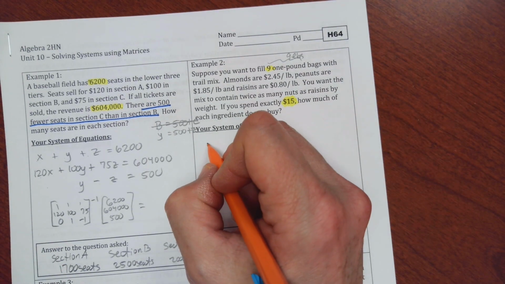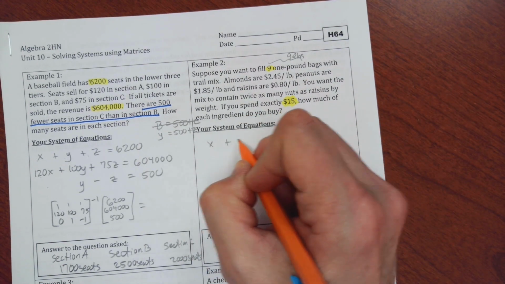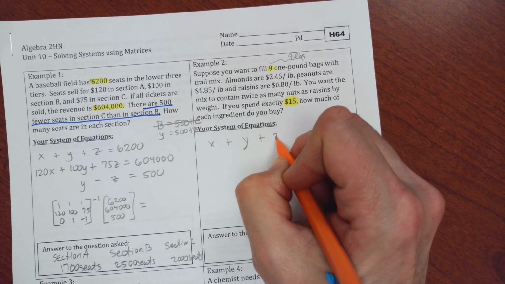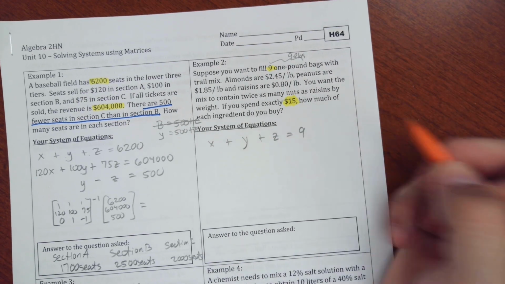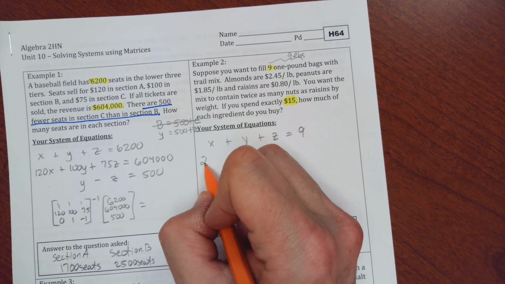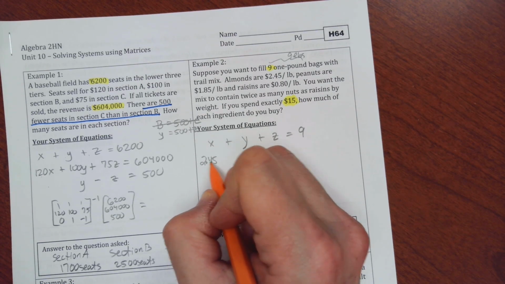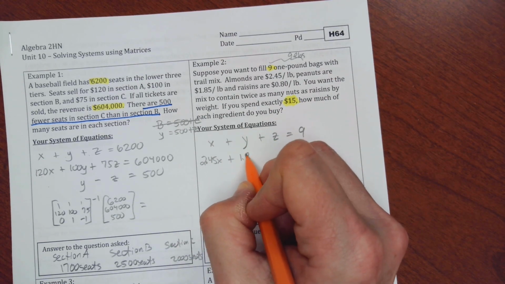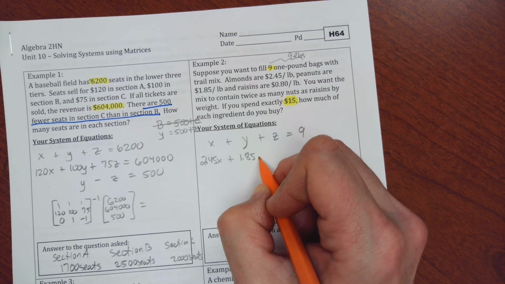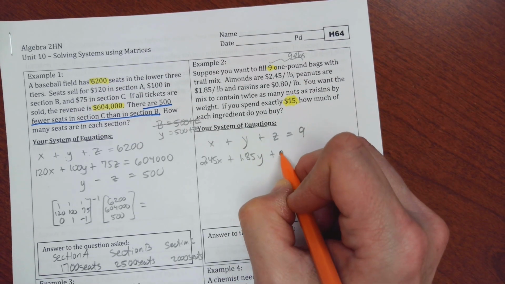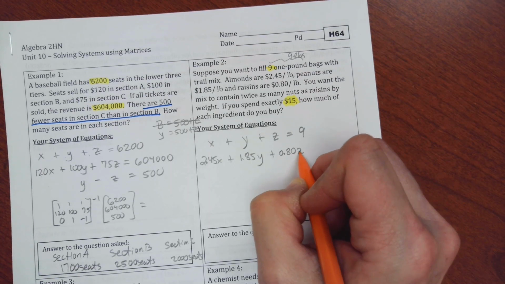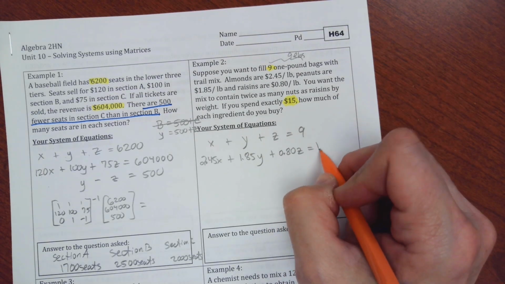All right, so I got almonds plus peanuts plus raisins add up to 9 pounds. I have the money, $2.45 a pound for almonds plus $1.85 a pound for peanuts plus 80 cents a pound for raisins adds up to $15.